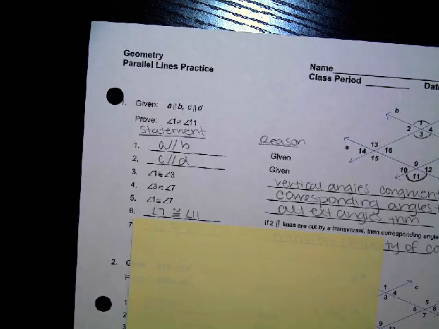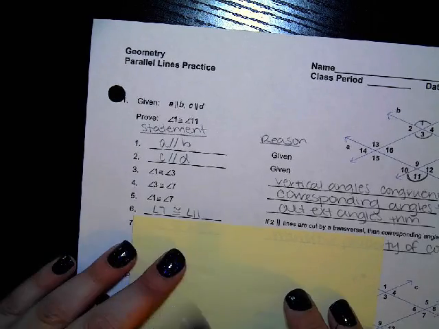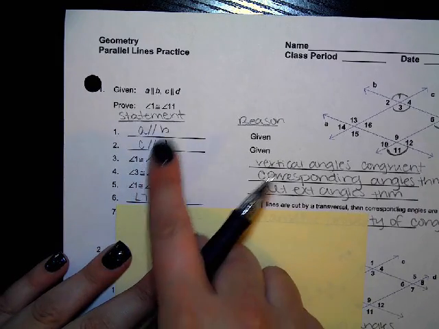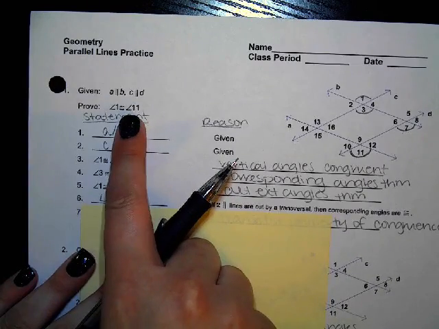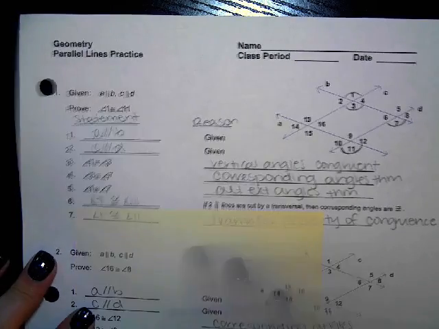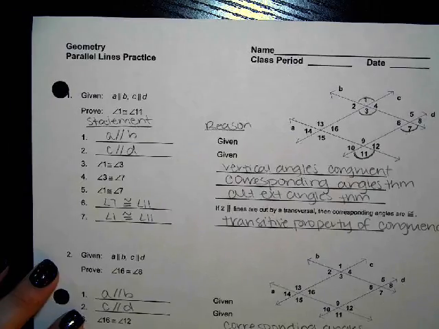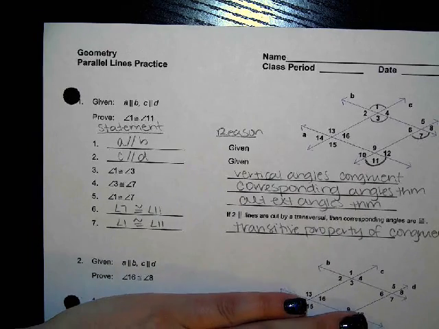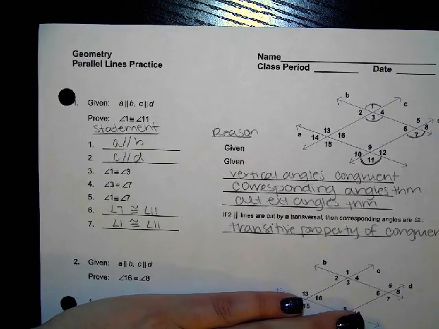Yeah, and so at the very end, what's our conclusion to prove angle 1 and angle 11? Transitive property of congruence. Thank you. Oh, don't look at the next one. Yeah. All right. Interesting proof.